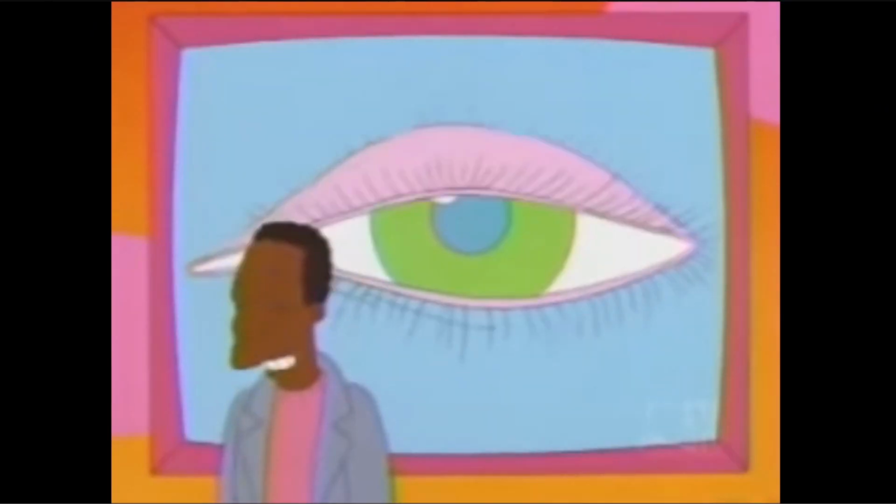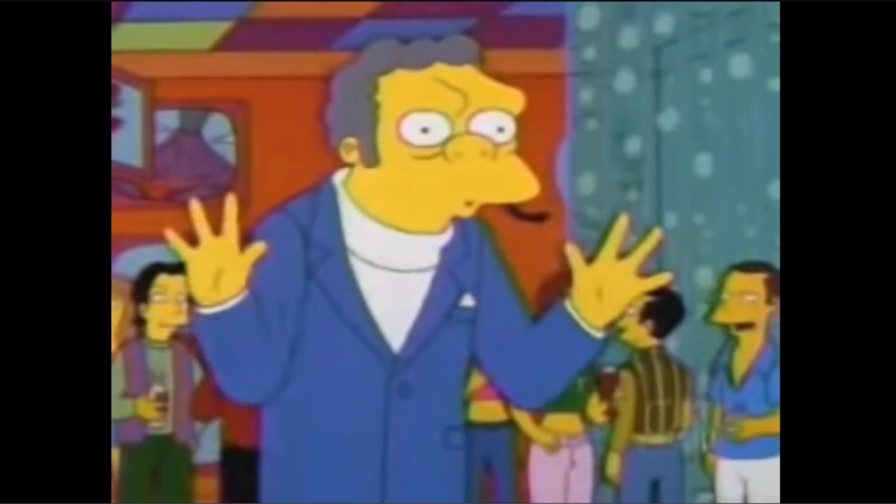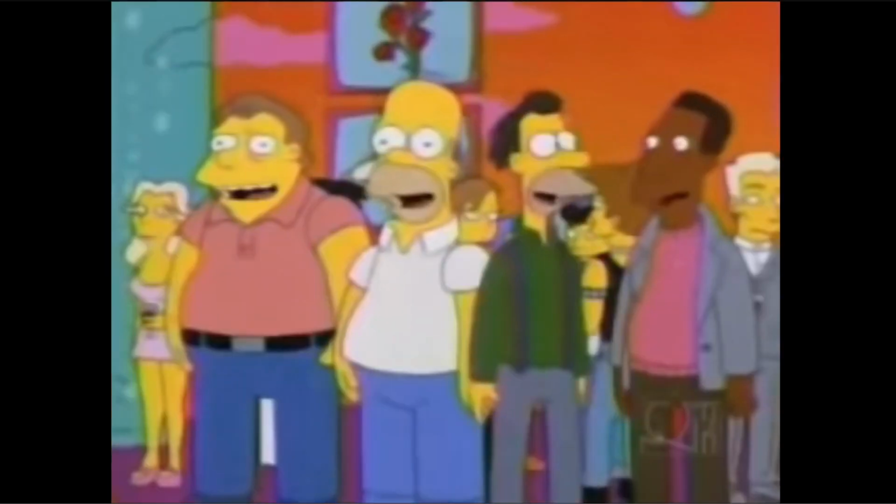I don't get all this eyeball stuff. What are they supposed to represent? Eyeballs? It's POMO. Postmodern. Yeah, all right. Weird for the sake of weird.